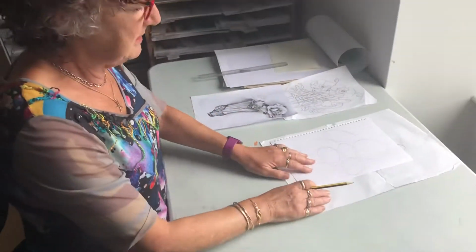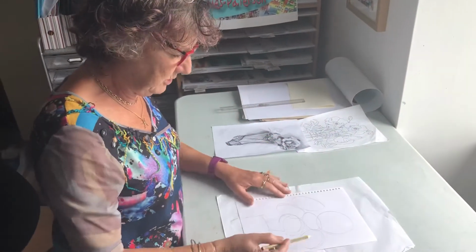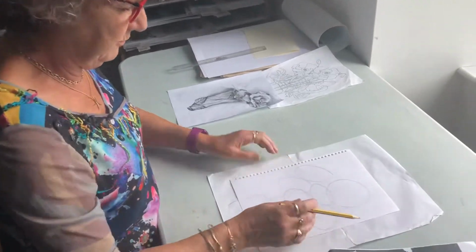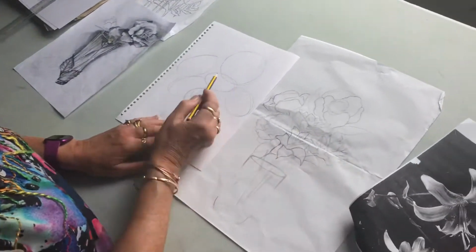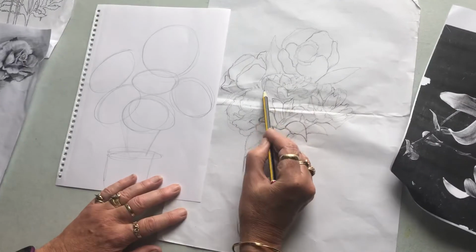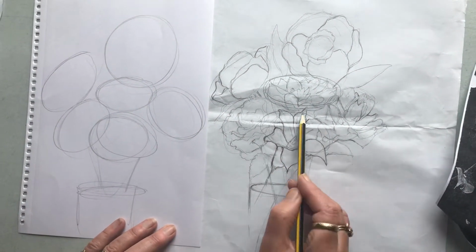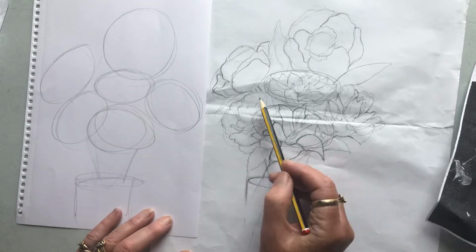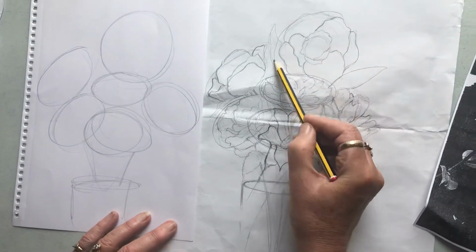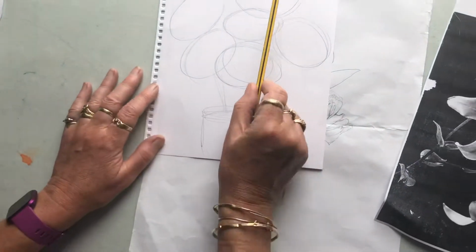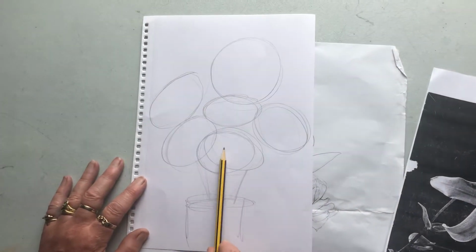If you were looking at a vase of flowers, the first thing you would do would be just to do ovals. Now, here are the flowers here. You can see this oval here is quite flat, like that, which is this one. This one is a little bit rounder. This one is a little bit rounder, and that's rounder still. So I would start off with something like that.